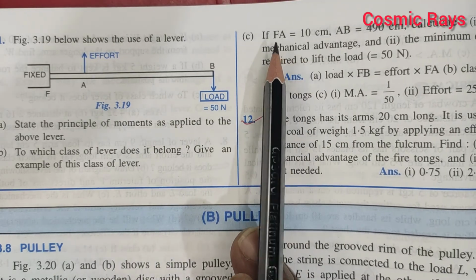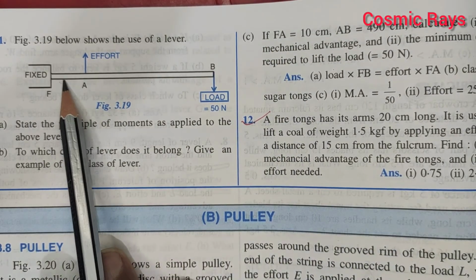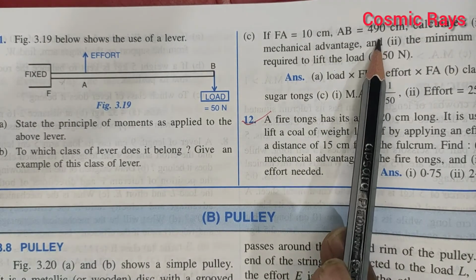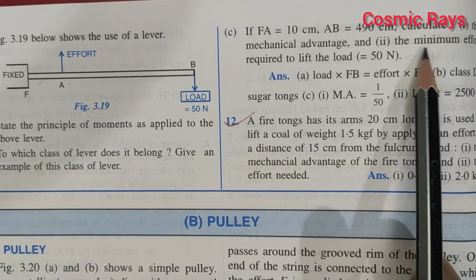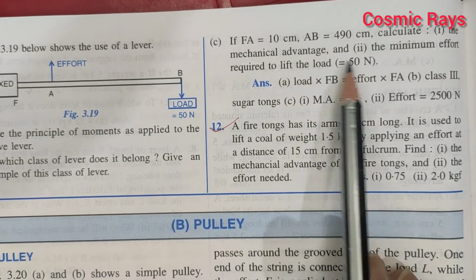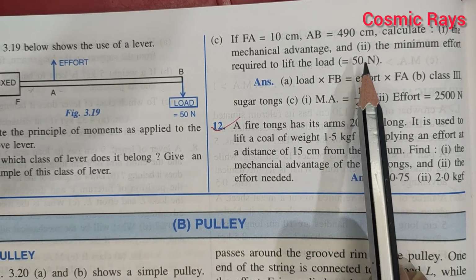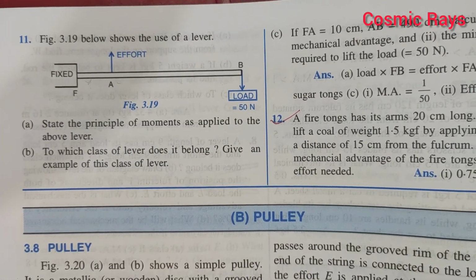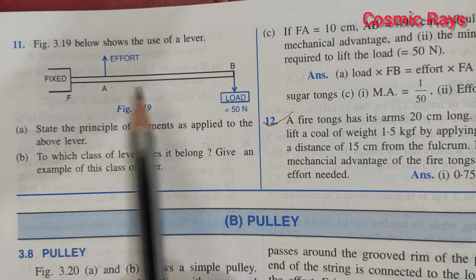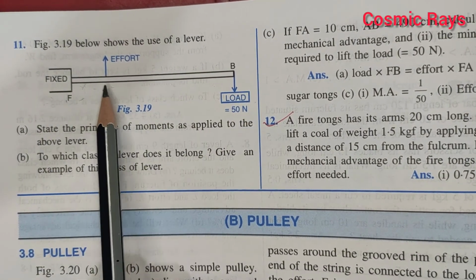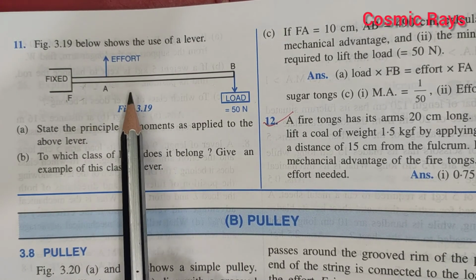And finally we have to calculate, if FA is 10, they have given us this distance to be 10, AB is 490, so 490 plus 10, the total length is 500 centimeter. We have to calculate the mechanical advantage and the minimum effort which will be required to lift the load, 50 Newton. Now if you remember, for class 3 type of lever, the fulcrum and the load are at two ends and the effort will lie somewhere in between. So based on that definition, this will be a class 3 lever.